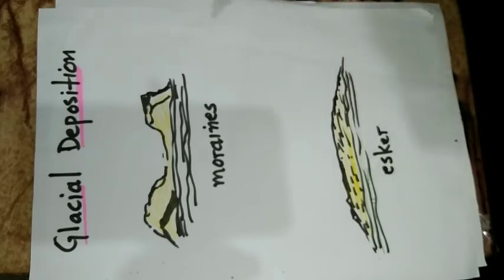So today we read about glacial erosion and glacial deposition. In the next lesson we will read more about glaciers and their types.